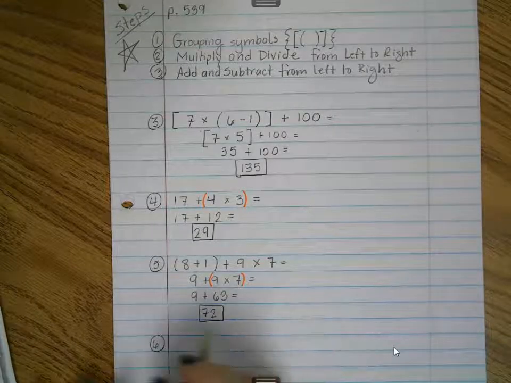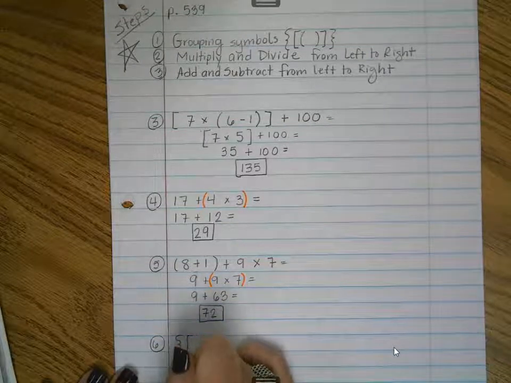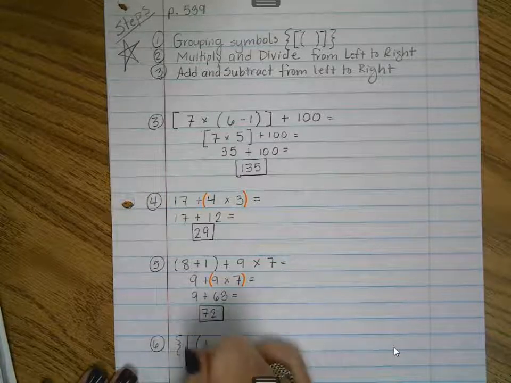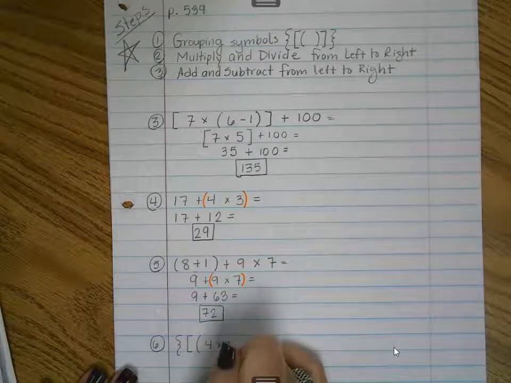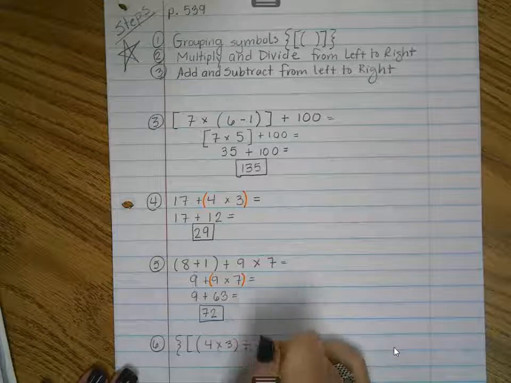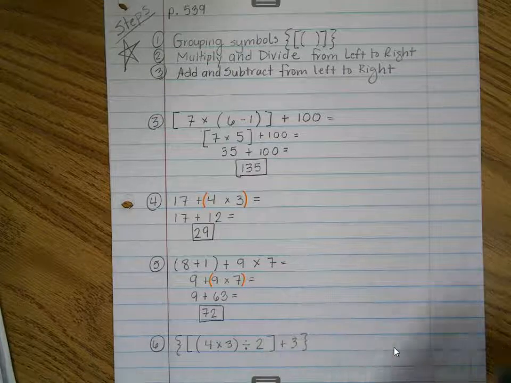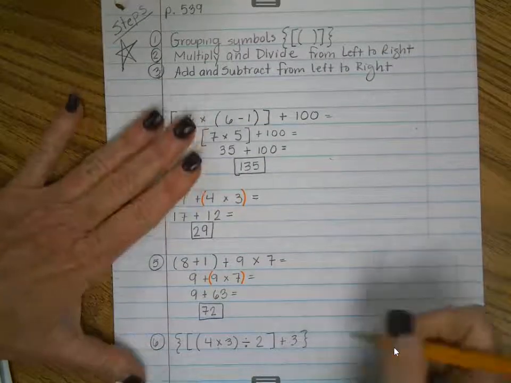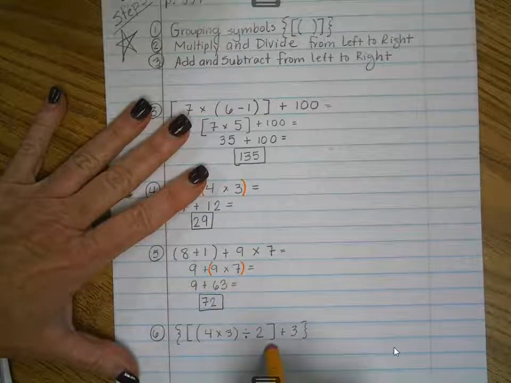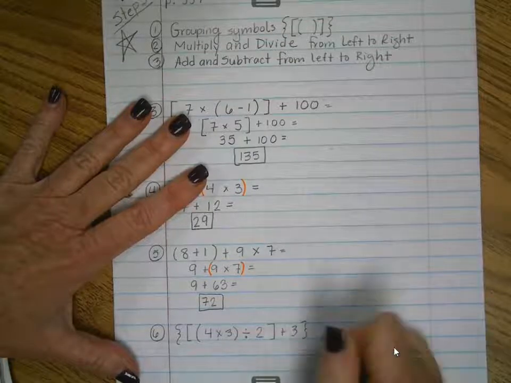Number 6 has all kinds of grouping symbols. We start with our left brace. Then we have a left bracket, then a left brace. Then we have a left parentheses and a 4 times 3. Then we have our right parentheses, our division symbol, a 2. Then we have a right brace plus 3 and a right bracket. I said that backwards again. I'm sorry. I should not make videos late in the evening. All right, let me go back. I have a right bracket plus 3 and a right brace times 6.